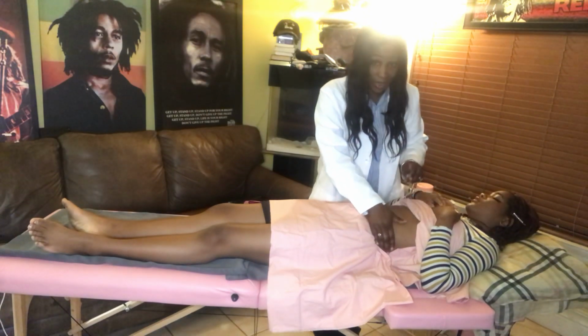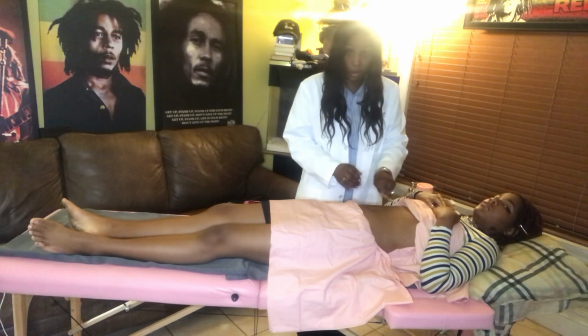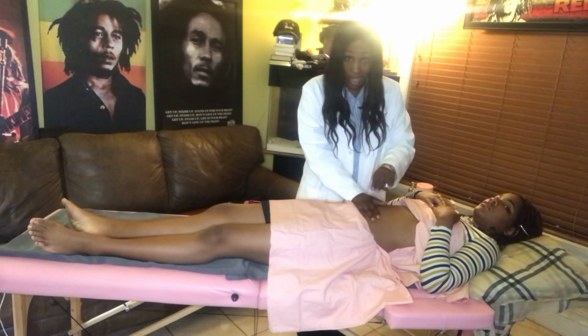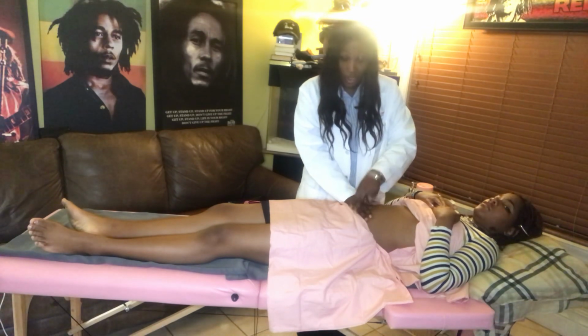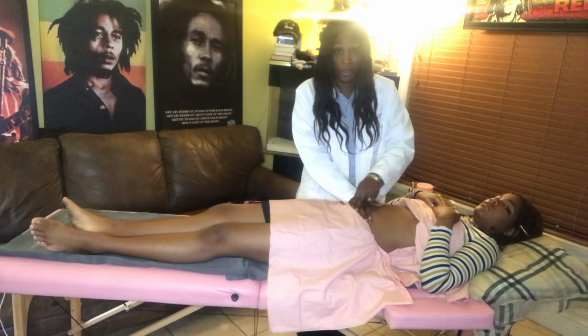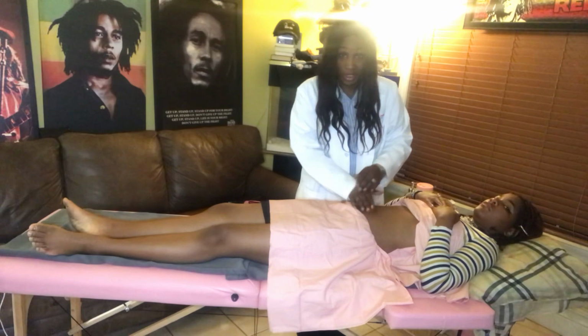Good tympanic. Now I am going to check the border of the bladder. I'm going to percuss my way down, and once I start hearing the dullness, I know I'm at the border of her bladder. So she has good tympanic sounds.